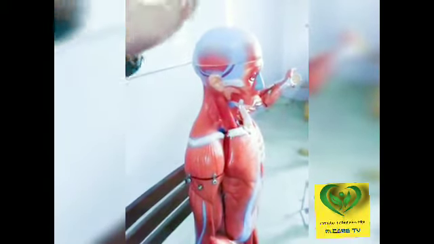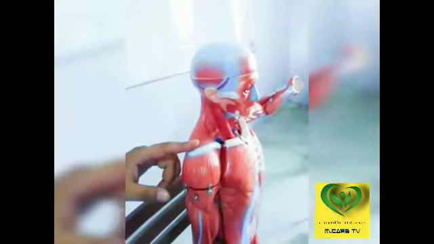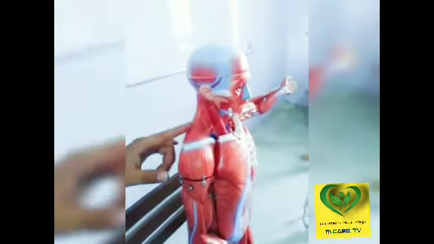Later we will discuss the myotomes and dermatomes as well. So, what do the therapists do, what's your role in that scenario?